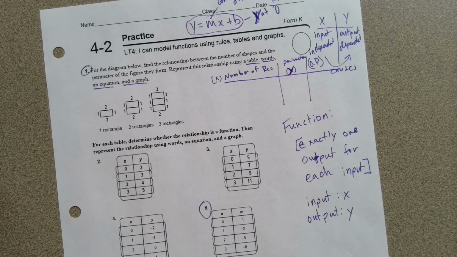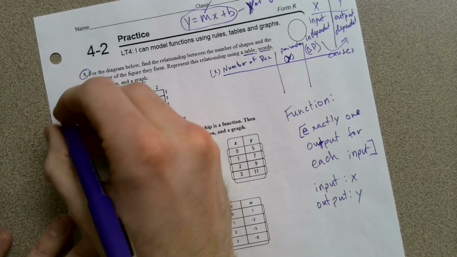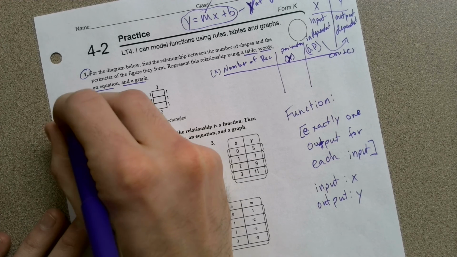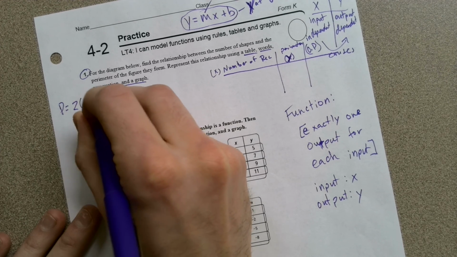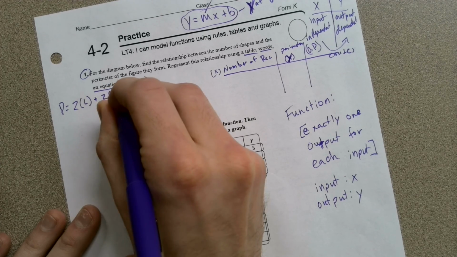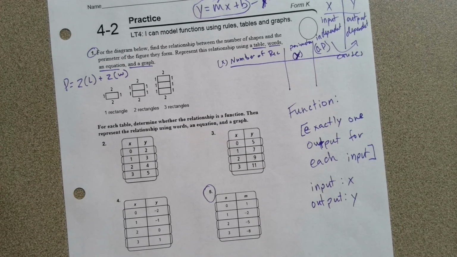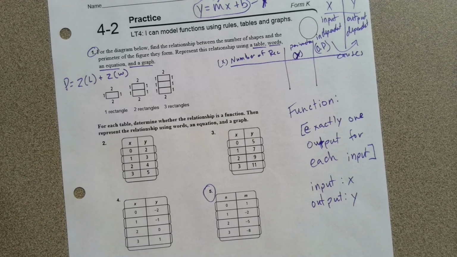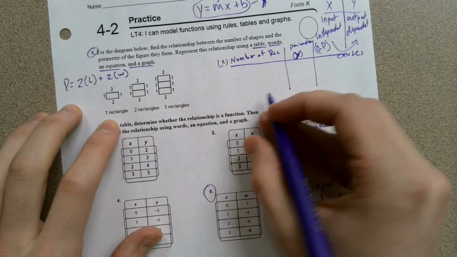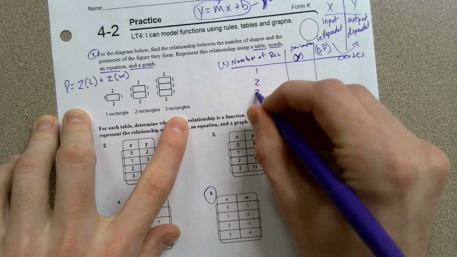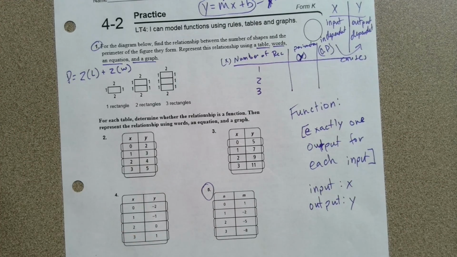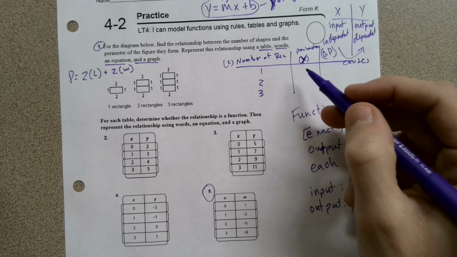Okay, so I'm looking right now. I know my perimeter formula is going to be P equals 2 times length plus 2 times width. So right now I have a number of rectangles. For this first one, we have 1 rectangle. For the second one, we have 2 rectangles. For the third one, we have 3 rectangles. Okay, easy peasy. Got those all done. Next one, I'm going to find my perimeters here.